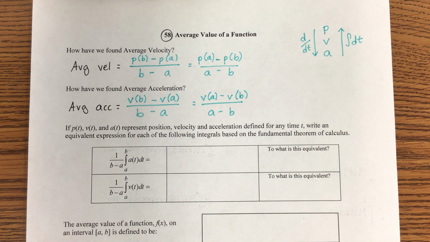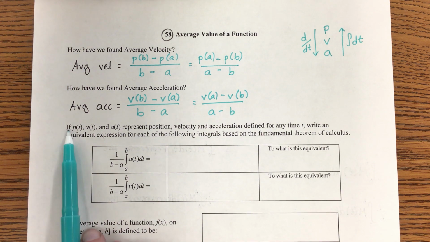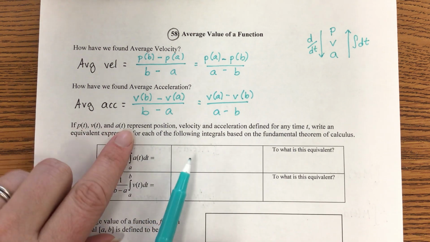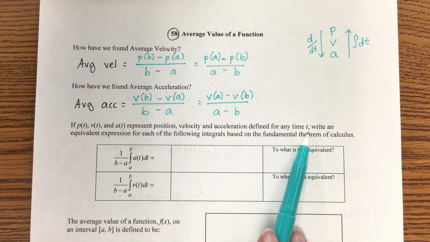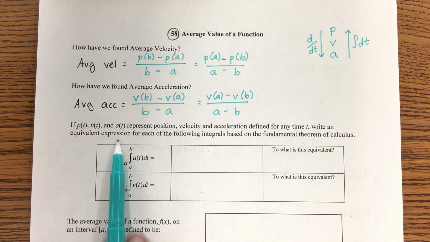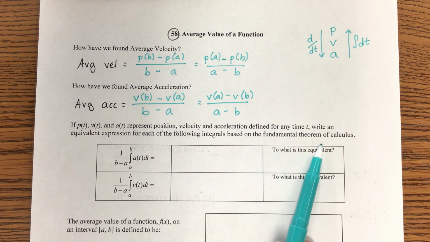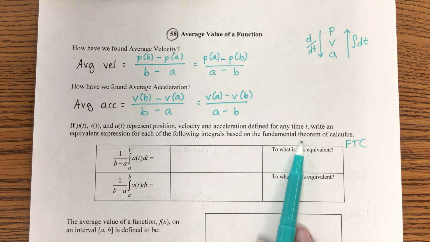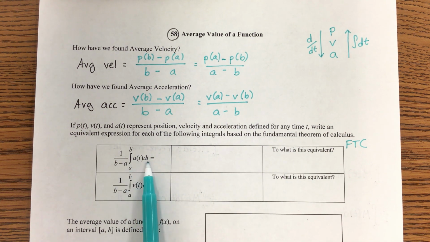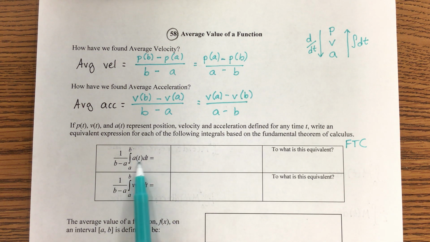We are now going to apply some integrals to this because sometimes a problem will give you a different set of information but expect you to find the same stuff. So we've got P of T, V of T, and A of T. Look at that, classic position, velocity, and acceleration. Those functions are defined for any time t, and we want to write an equivalent expression for each of the following integrals based on the fundamental theorem of calculus, FTC. Good old FTC. The fundamental theorem of calculus is the one where we find the antiderivative, plug in b, then plug in a, and we subtract them.